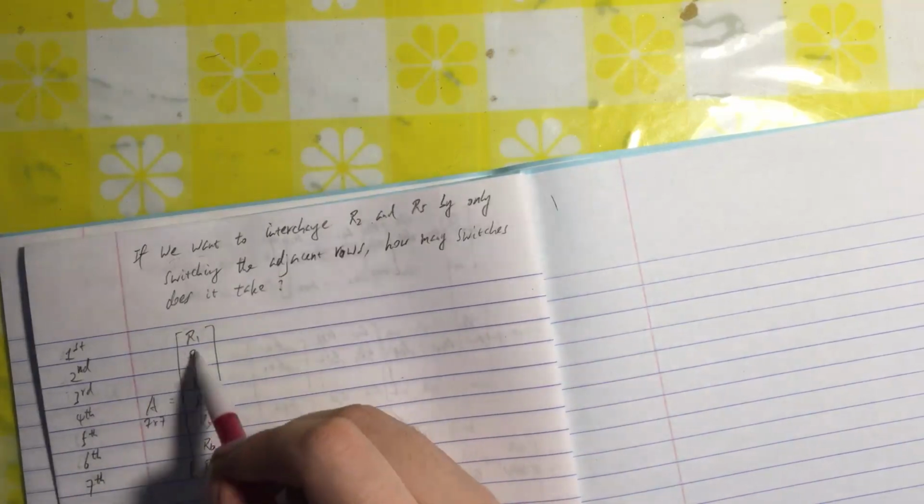If we try to interchange row 2 and row 5 by only switching adjacent rows, how many switches does it take?